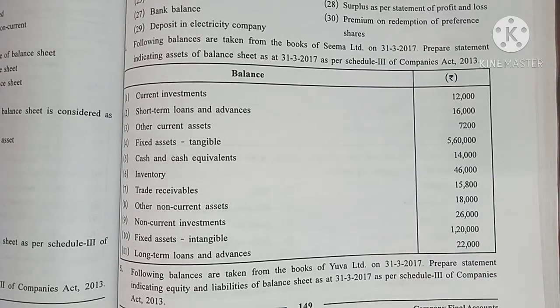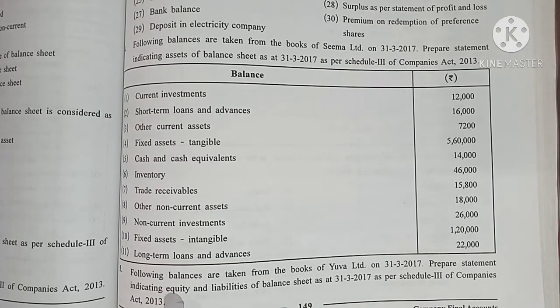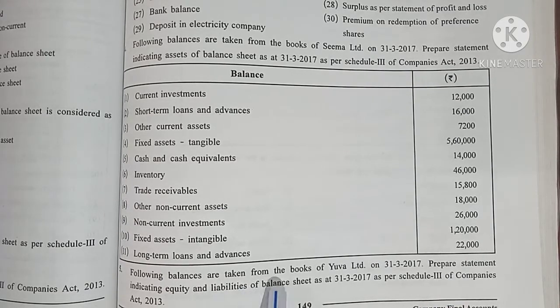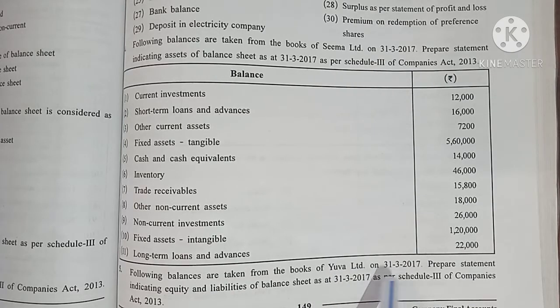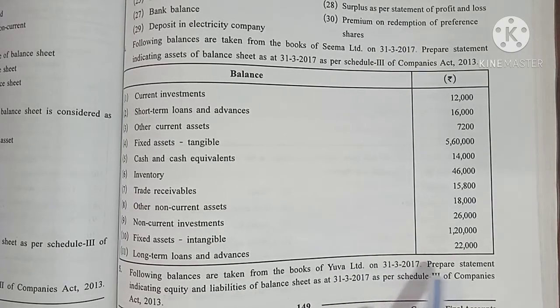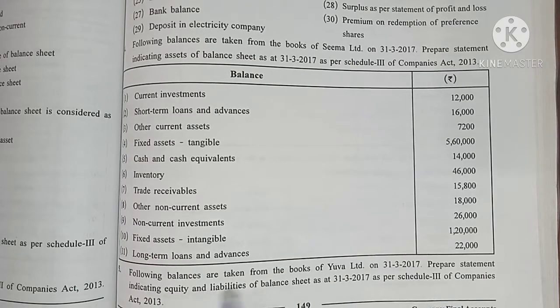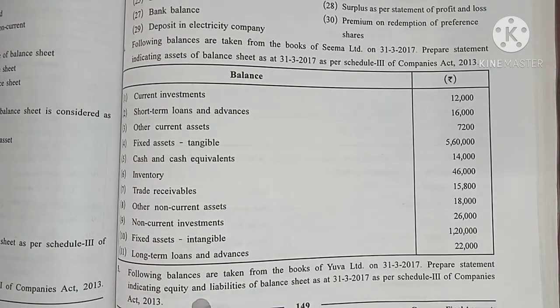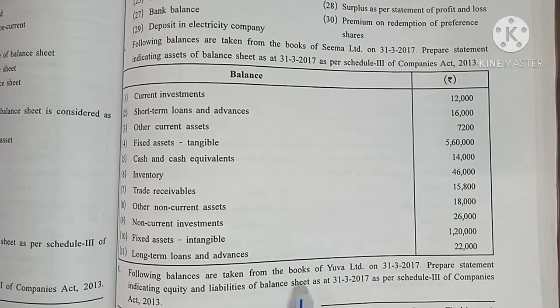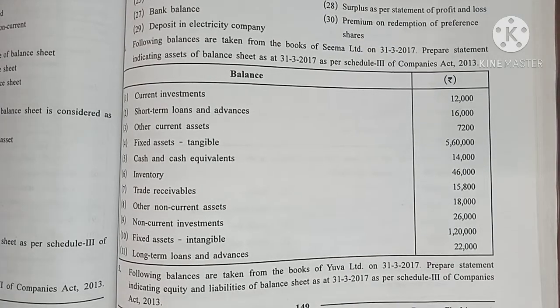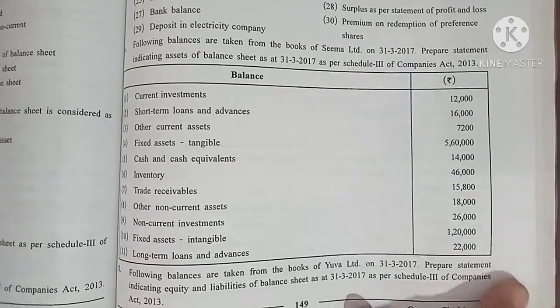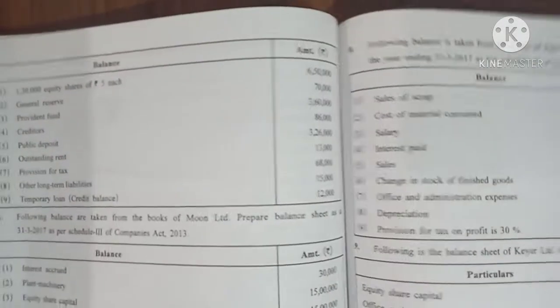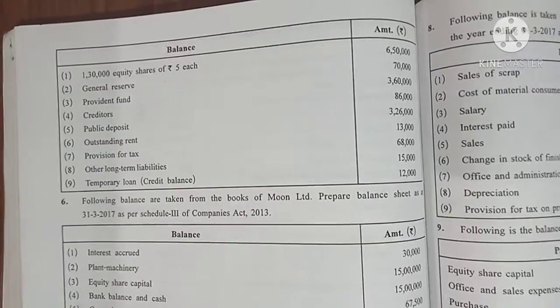Once again I am telling you what is given in this question, whether it is only assets or only liabilities or both. The following balances are taken from the books of Juba Limited as on 31st March 2017. Prepare a statement indicating equity and liability. It is given equity and liability, so you only have to remember the 9 items. Equity and liability of the balance sheet as on 31st March 2017 as per Schedule 3 of the Companies Act 2013. What is given here?